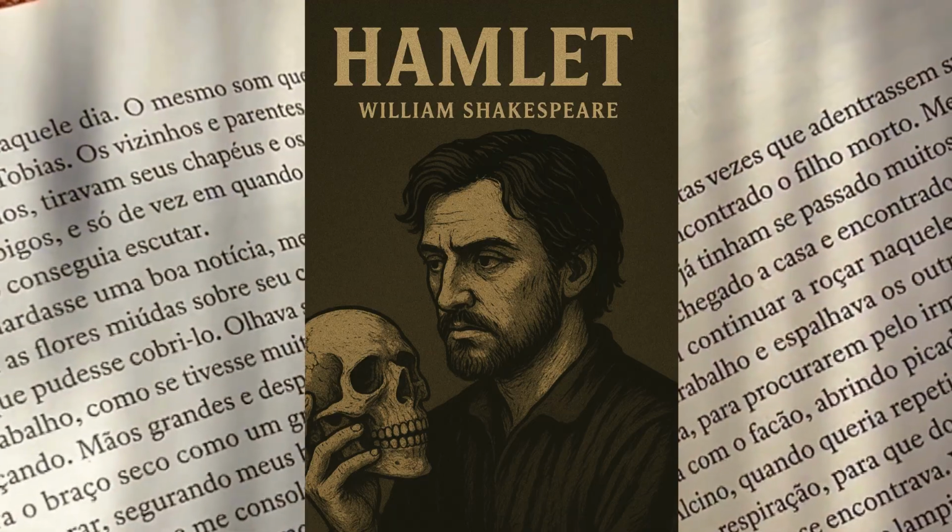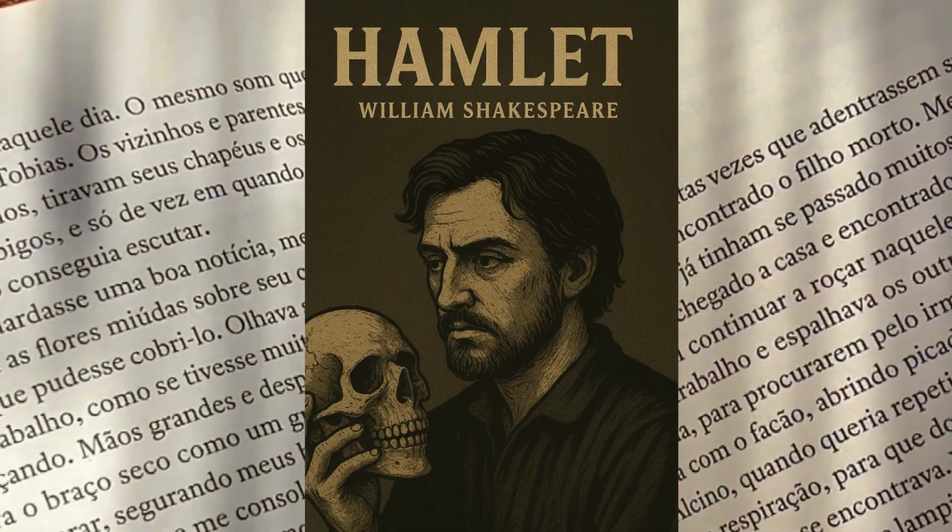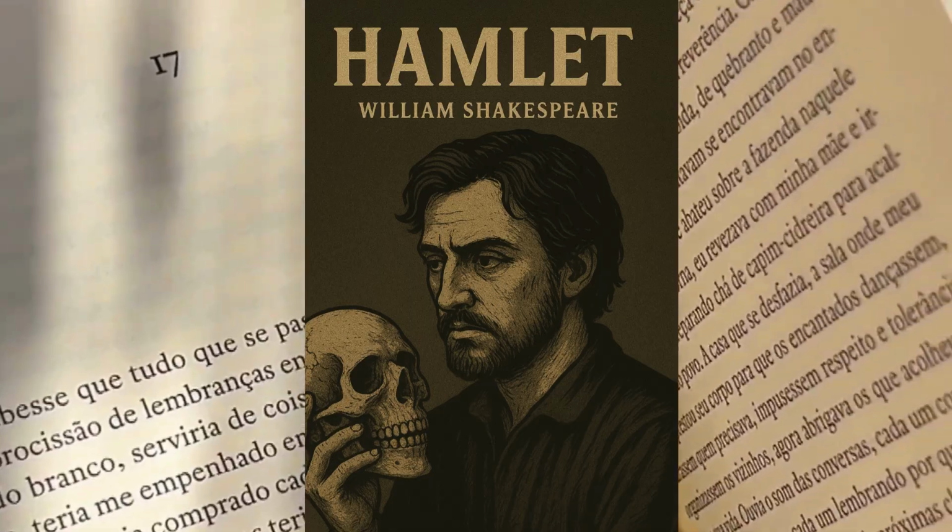Into the unknown. And this is where the whole direction of the play changes. Act 1, Scene 5. The ghost finally speaks, and it's devastating. It completely shatters Hamlet's world.